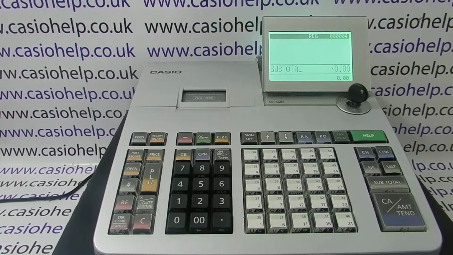In this video from Casio Help, we're going to demonstrate how to deactivate unrequired function buttons on the SES range of cash registers. In this demonstration I'm going to show you how to delete the refund button, the no sale button and a couple of department buttons.